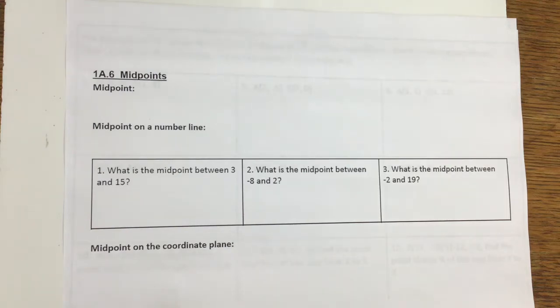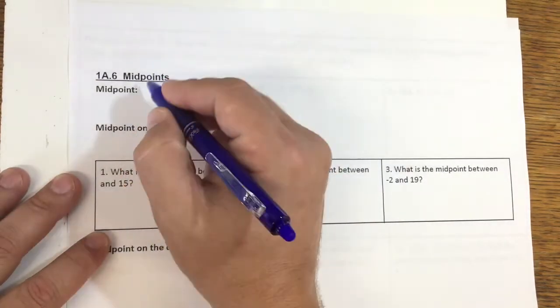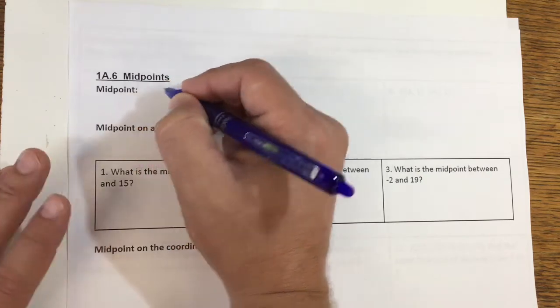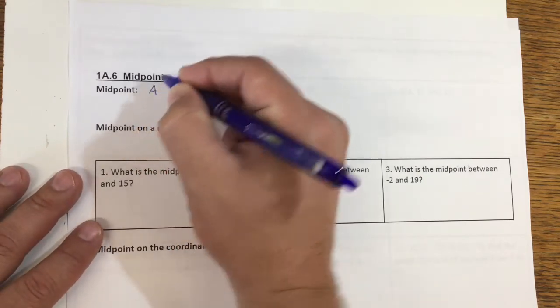All right, we're going to take a look at lesson 1A.6 today. In this video, we're going to talk about midpoints again, which we talked about in lesson 1A.4. We talked about midpoints and bisectors. Well, now we are applying that to the coordinate plane. So I'm going to remind you that a midpoint is just a point halfway between two other points. That's kind of a short way of saying it.